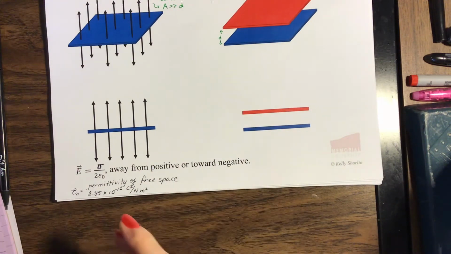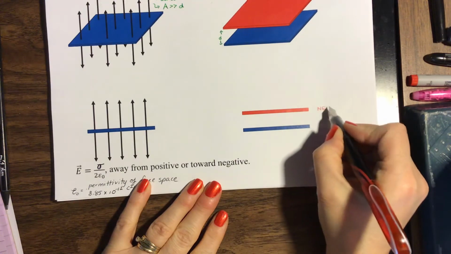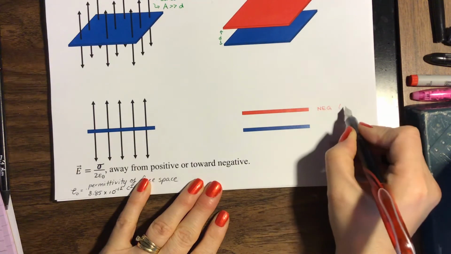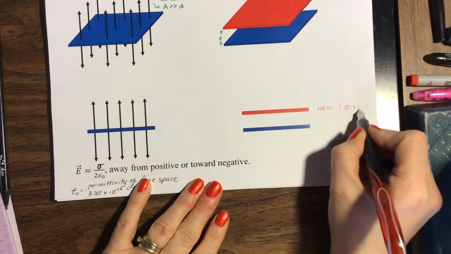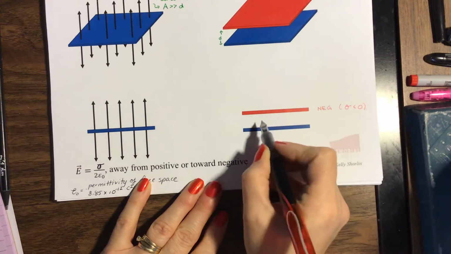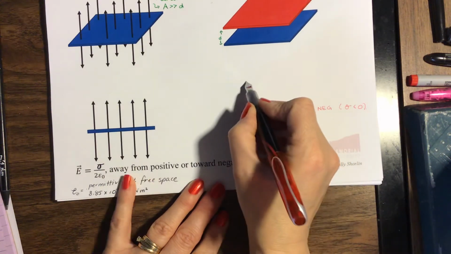So I'm going to say that my red plate is negative. That means that the charge density on my red plate, sigma, is negative. So sigma of my red plate is less than 0. The electric field then, everywhere in the vicinity of this plate, points straight into it.